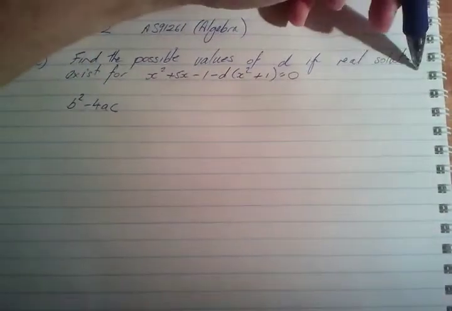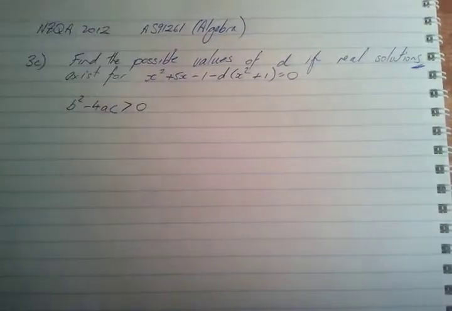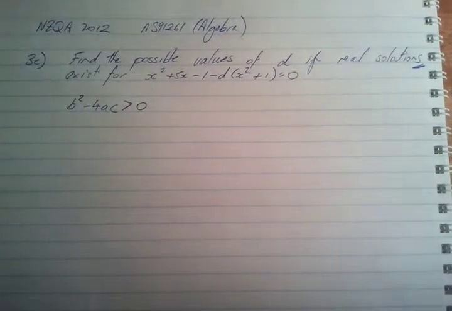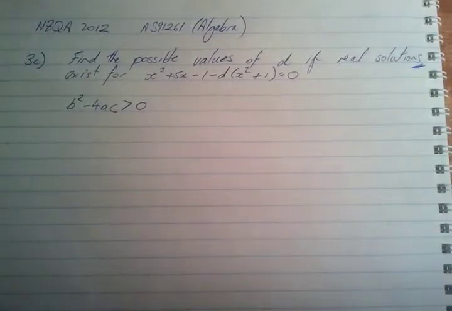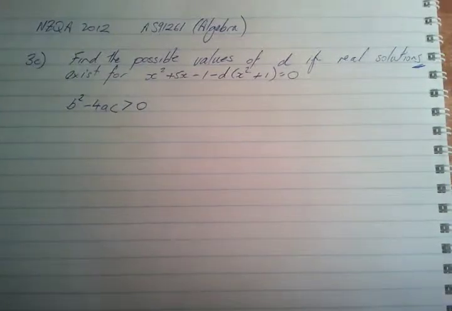Now it says real solutions, so because it's a plural there, we'd be anticipating that it's going to be greater than 0 and that we'll head for 2 unique solutions. But it could possibly be greater than or equal to 0, but because it says real solutions in the plural, we'll go with greater than.